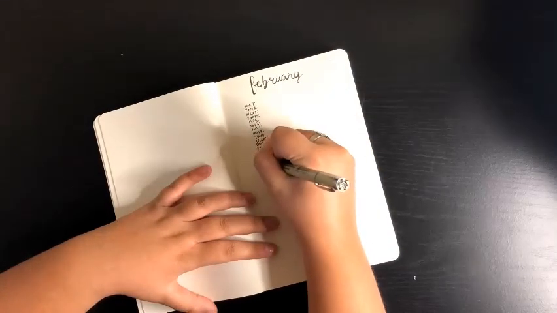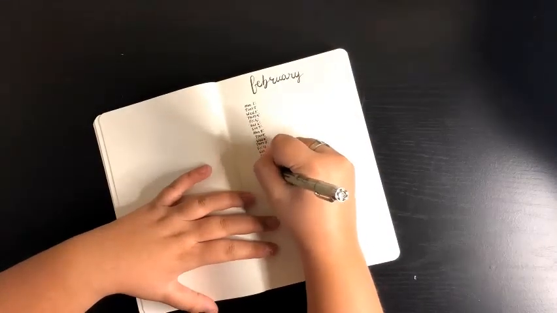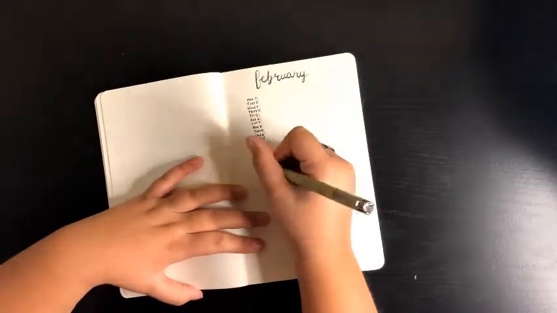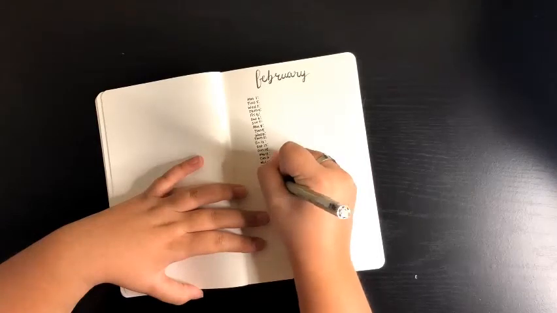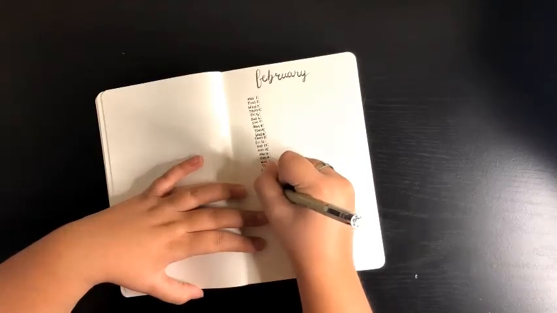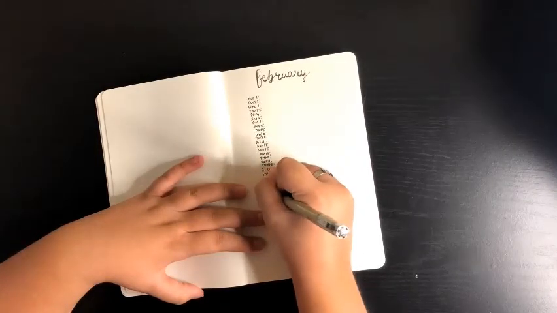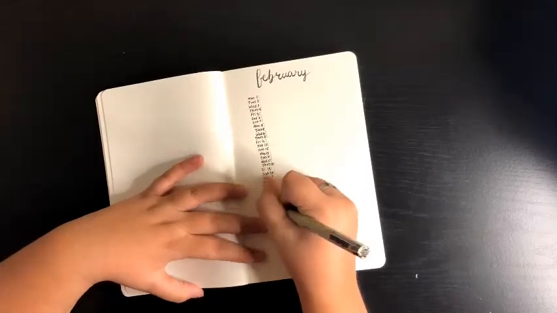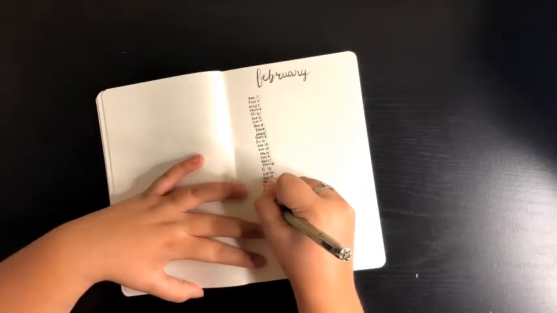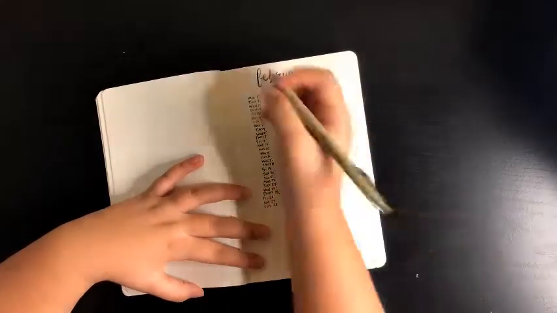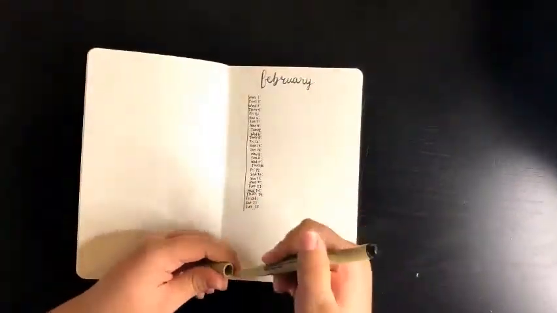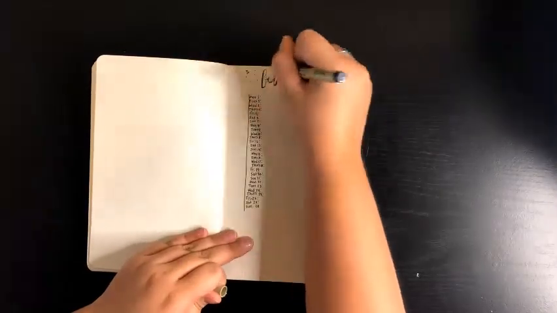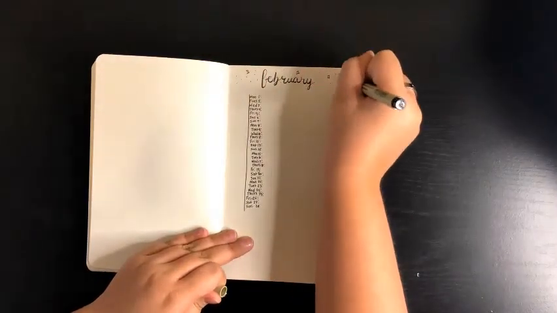So basically what you're going to do is write 1 to however long the month is down the side, and you can include what day of the week that is. And then as you're filling it in, you can write down what tasks or events are happening on that day on the line. And this really works if you want a really split up setup for your monthly page.